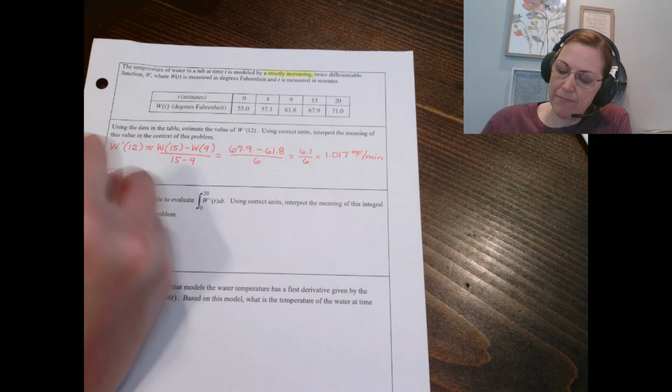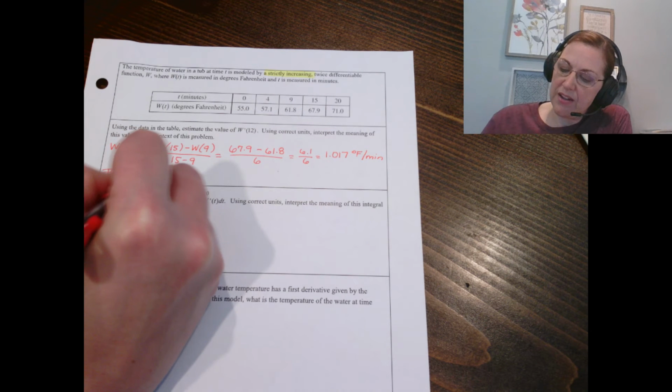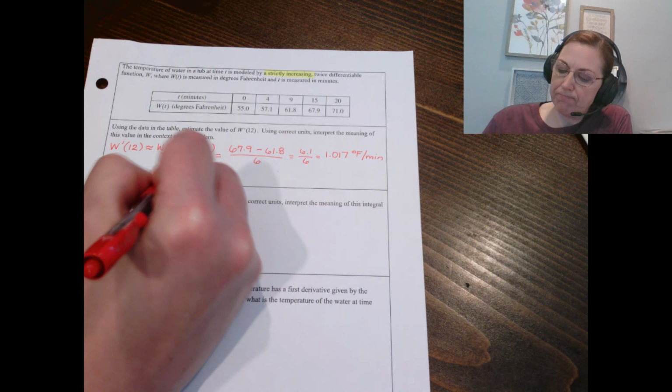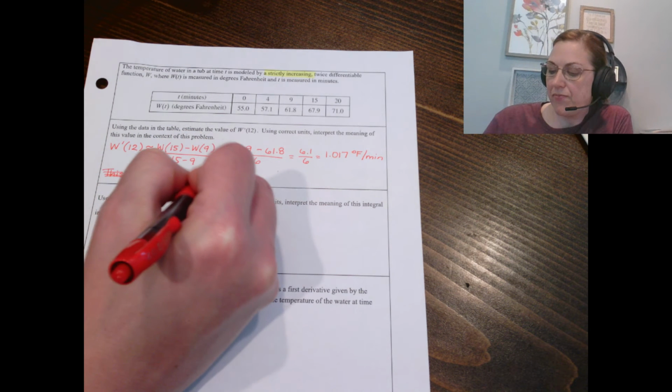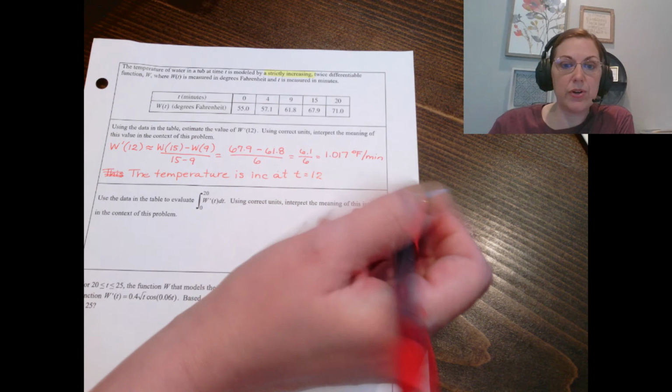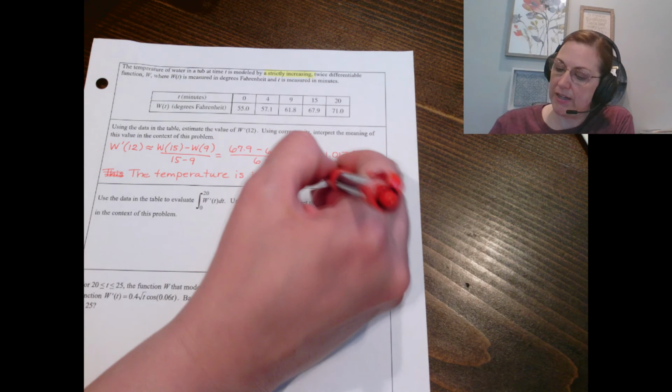So what does this mean? The temperature is increasing at t equals 12 minutes.